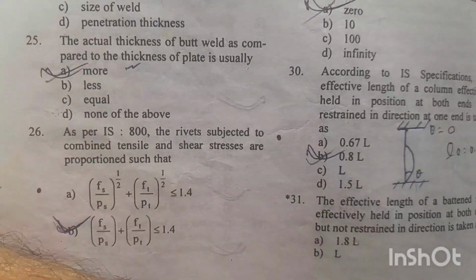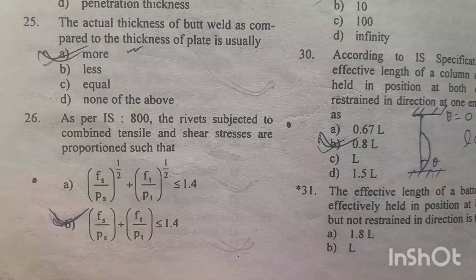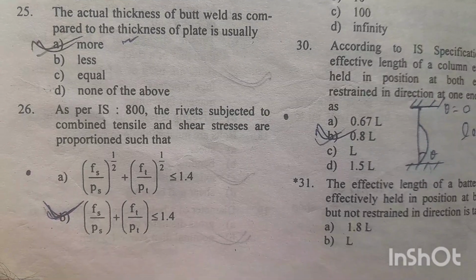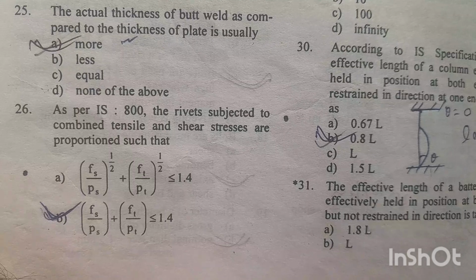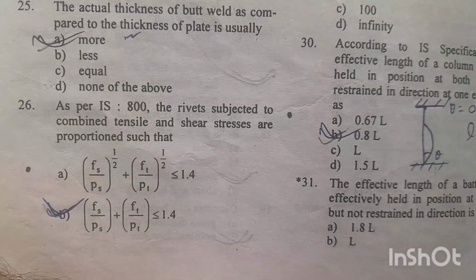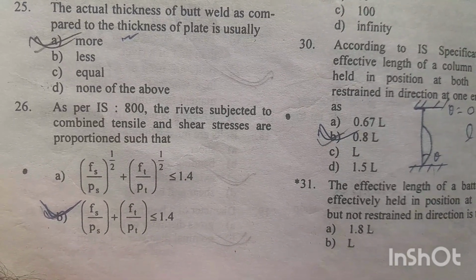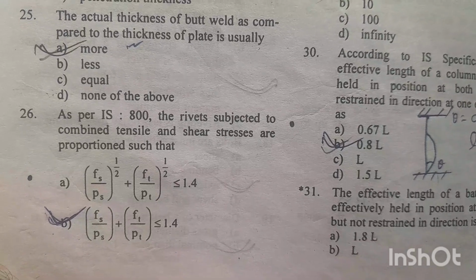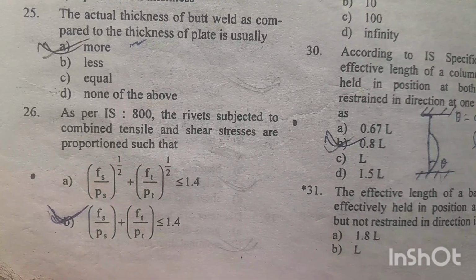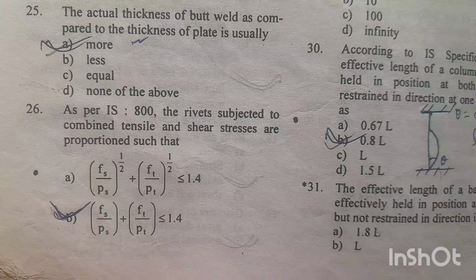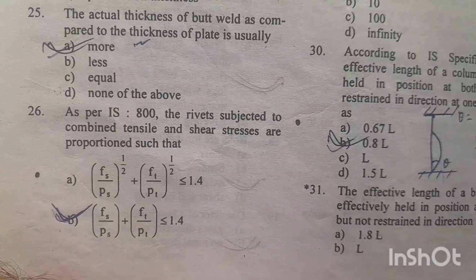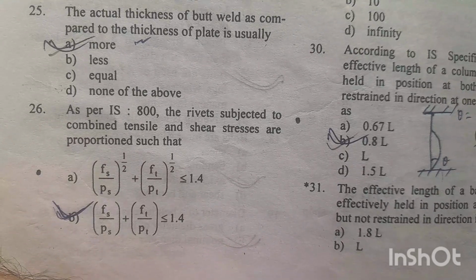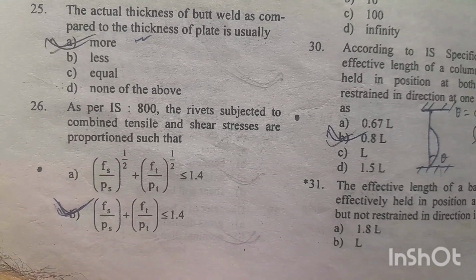Question number 26. As per IS 800, the rivets subjected to combined tensile and shear stresses are proportioned such that Fs by Ps plus Ft by Pt is less than or equal to 1.4. Option B is right answer, where Fs and Ft are respectively actual shear and tensile stresses in a rivet, and Ps and Pt are respectively permissible shear and tensile stresses in the rivet.